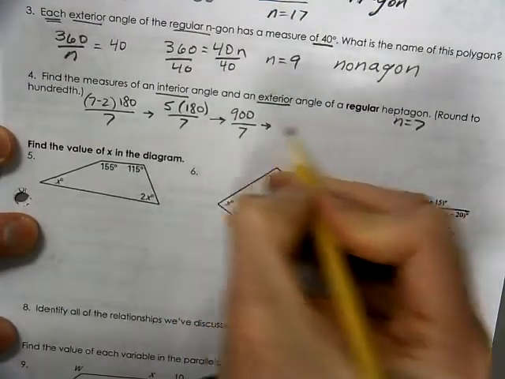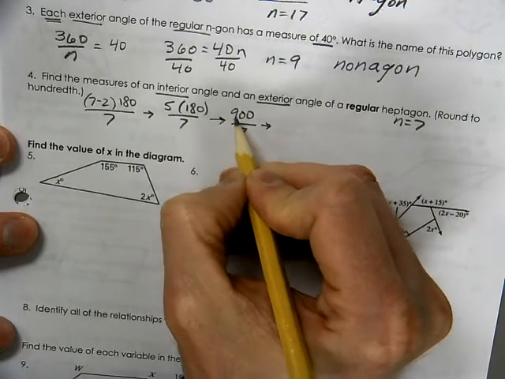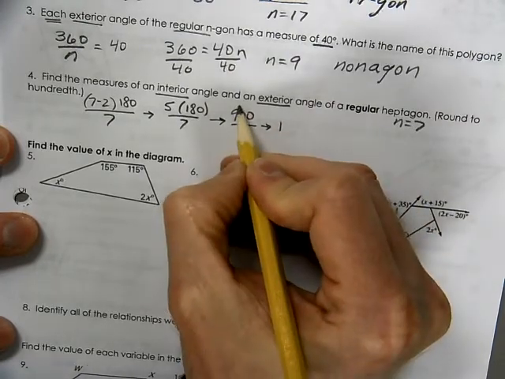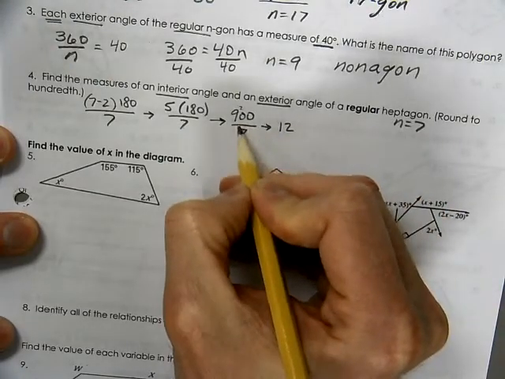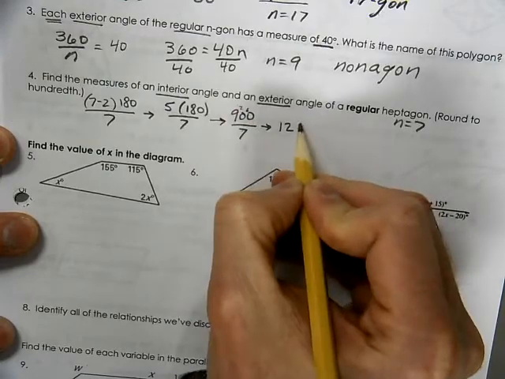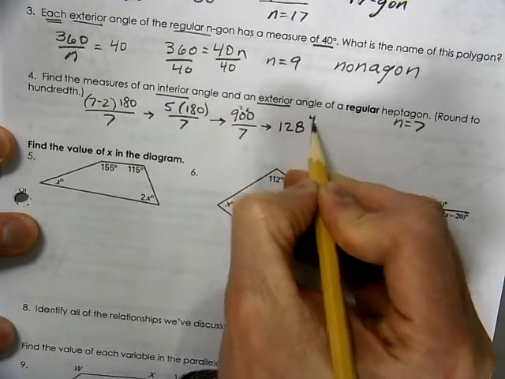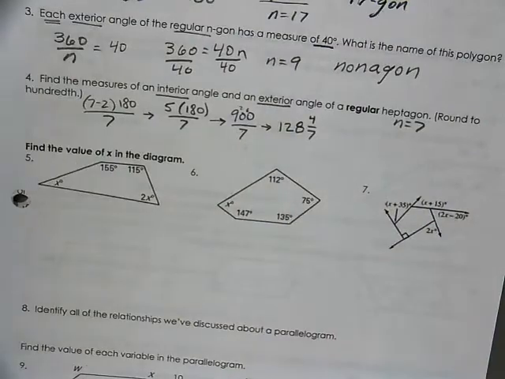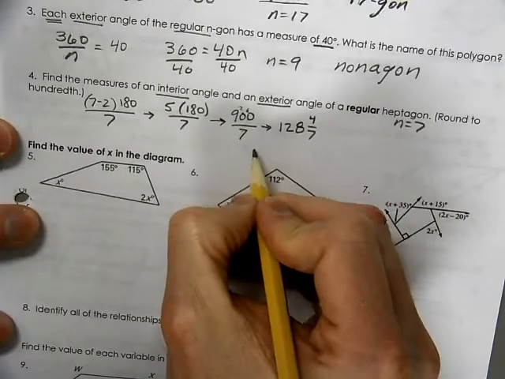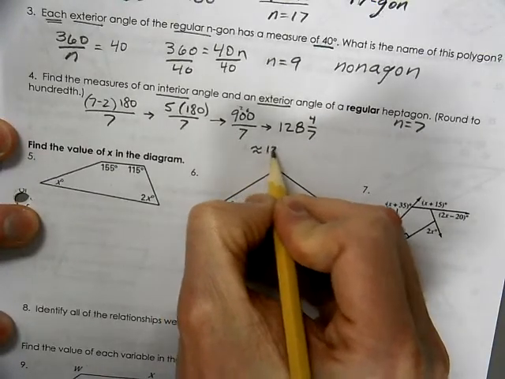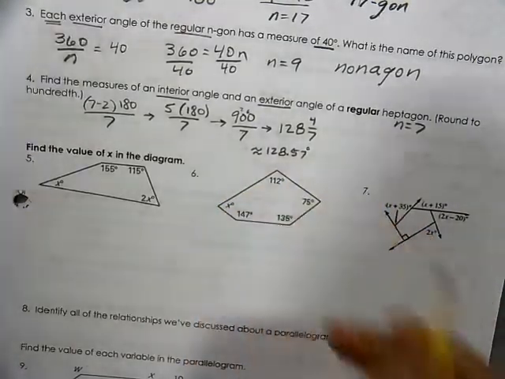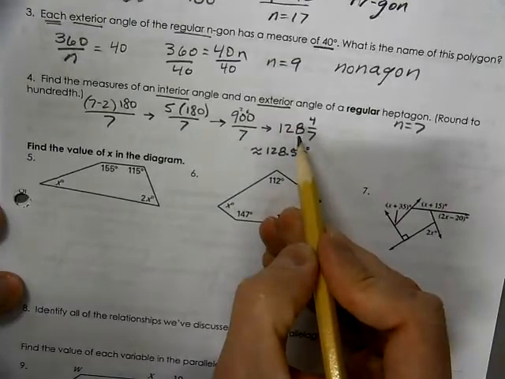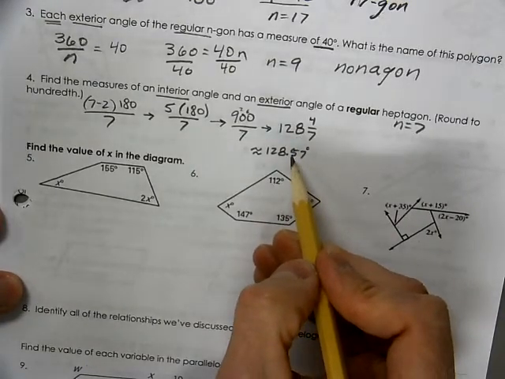And we could call that 7 goes into 9 one time with 2 left over. 7 goes into 20 twice, which is 14 with 6 left over. 7 goes in there 8 times with 4 left over. So that's one way to do it. And 900 divided by 7, another way to think about that is it's approximately 128.57 degrees. This is your exact answer. This is your approximated answer.